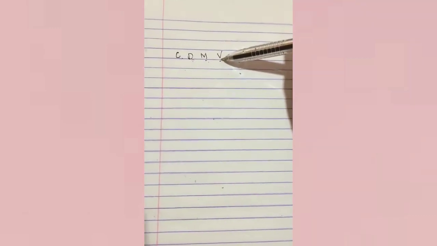Hello everyone, today I will teach you how to calculate the compass north, the deviation, the magnetic north, and the variation, and the true north. So this is what we call the CDMVT, or in order for us to remember it easily, we can call this "Can Dead Man Vote Twice?" Okay, so always remember, C is compass north, D is deviation, M is magnetic north, V is variation, and T is true north.